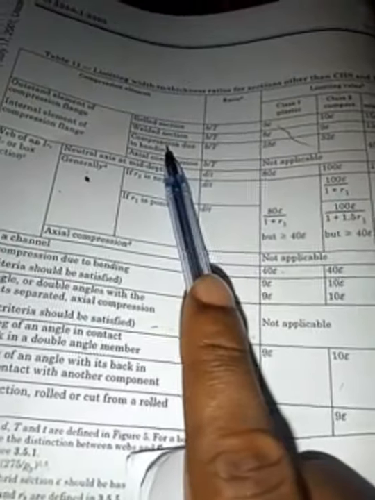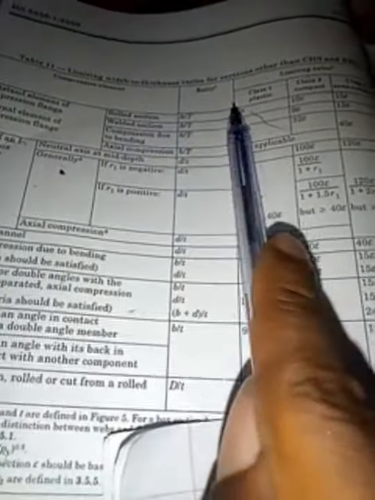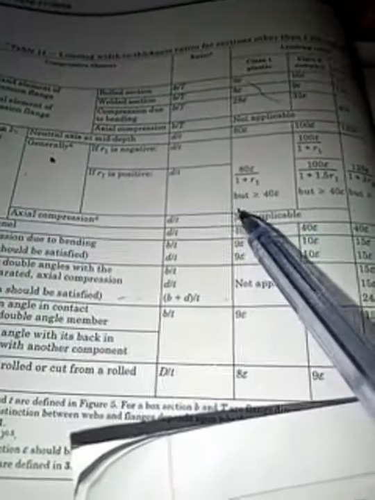I do not know why we are not using it for the flange. The man just said we should use the flange as rolled section, and we use this first one to test. All true. But for this place here, they told us class 1 plastic, there's no answer. Class 2 compact, no answer. So the only thing we can check for is this 120 over 1 plus 2R2.